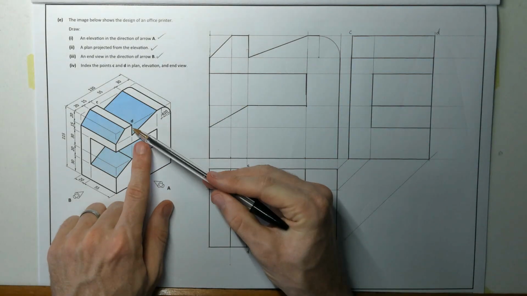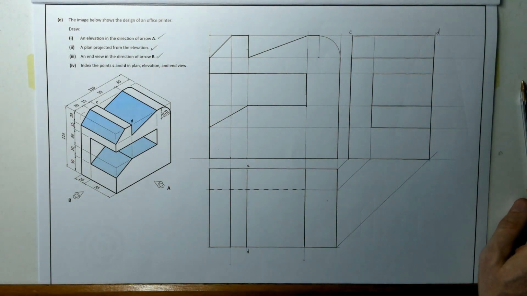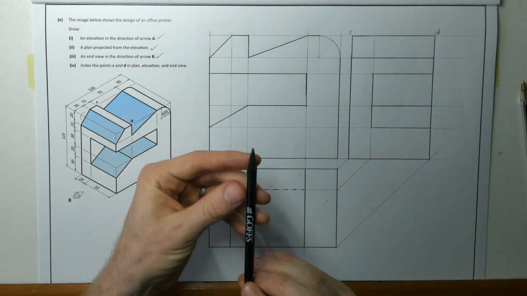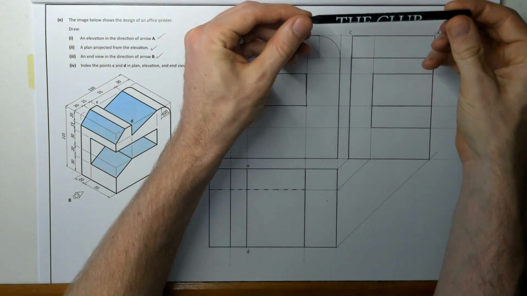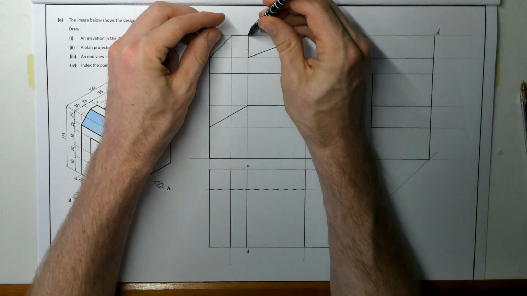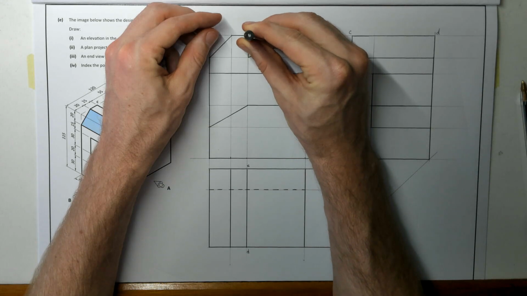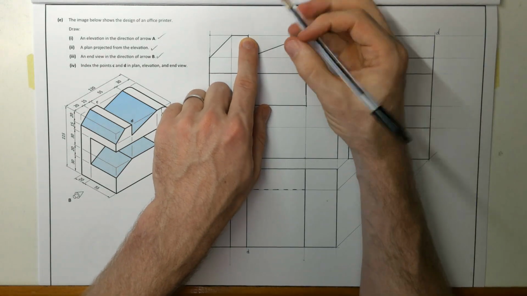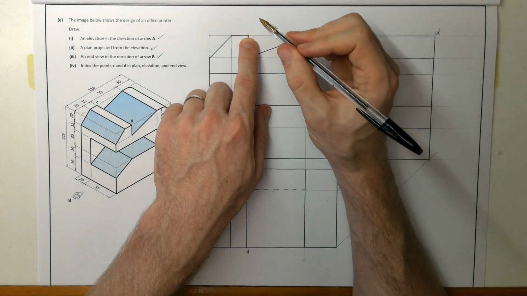So if I'm looking in this way, let me just get a pen. Imagine this is my edge in plan, my edge in the end elevation, and we're looking along and we're seeing that edge BC as one singular point. So it's actually going to be the two letters there. Now, we have to put them in a particular order, okay?